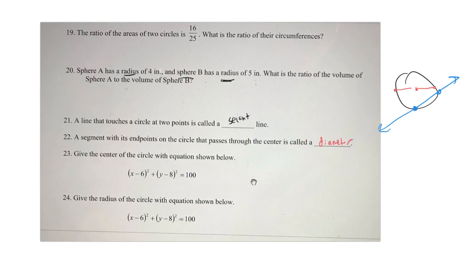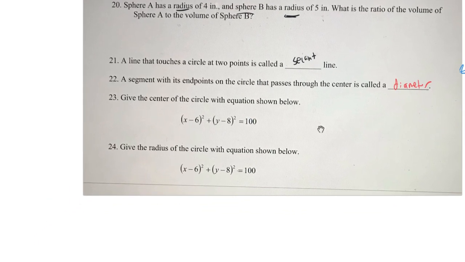It's just vocab, really. Give the center of the circle with equations shown below. So the center is going to be 6, 8, and the reason for that is because the standard form equation of a circle is this, and you should know by now that the center will always be (h, k).